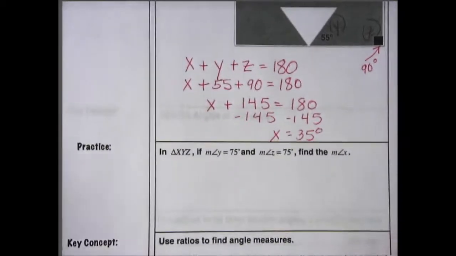Next, we have a practice problem. I want you to pause the video and work the practice problem, and then come back so we can continue with the lesson.